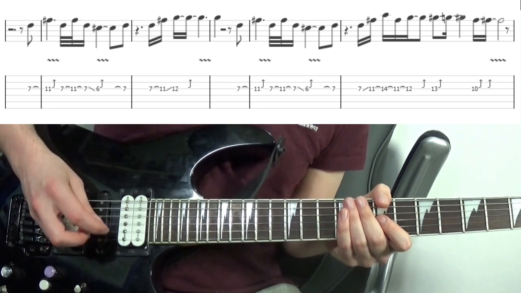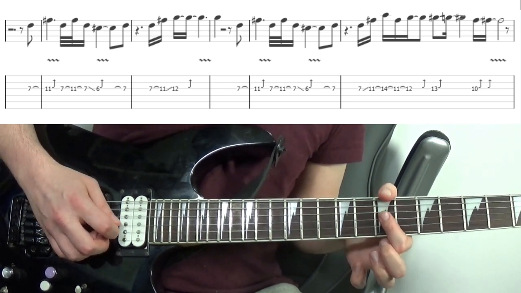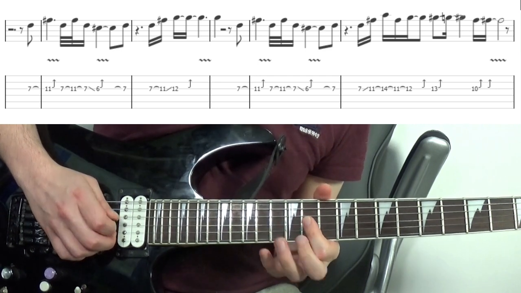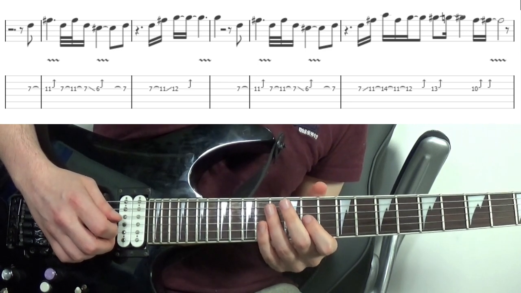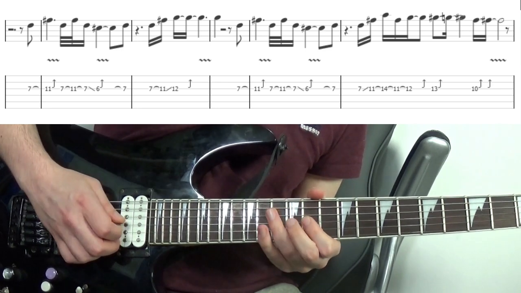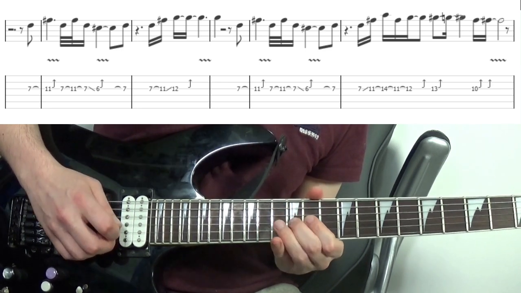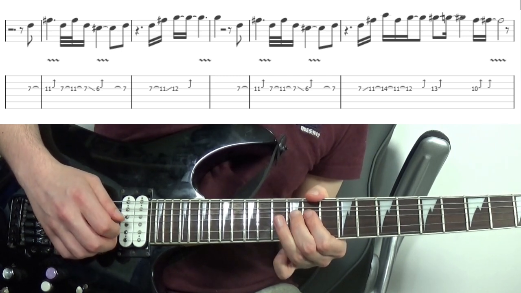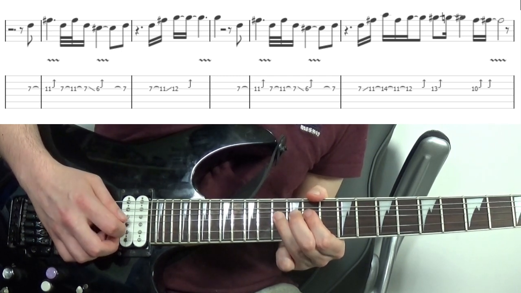Then there's a bit of a variation. It's a big slide here with your first finger from the 7th to the 11th frets, we then hammer the 14th fret, pull back off to the 11th, hammer the 12th fret and bend it by a semitone, sustain that bend and hammer on the 13th fret. You can pick it if you prefer.